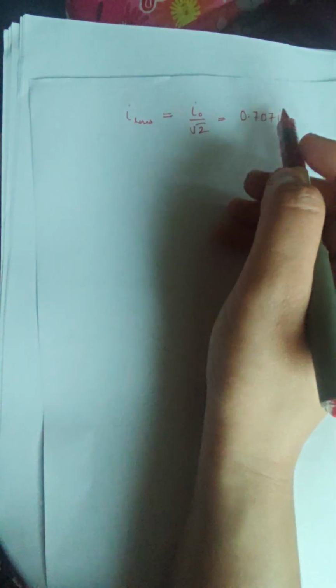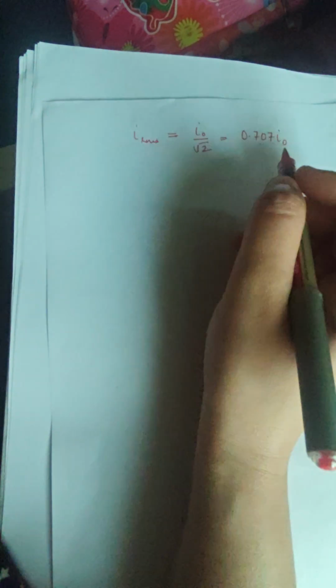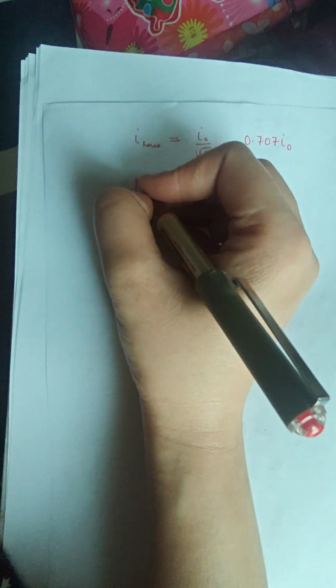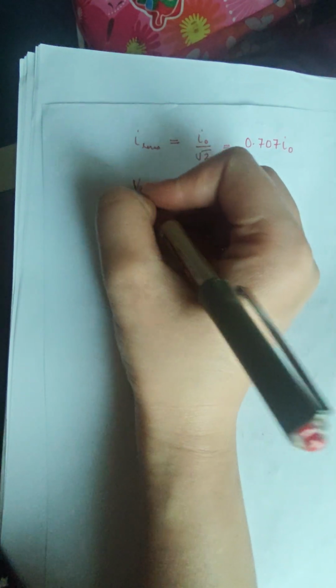So, hello everybody. In the previous video, we talked about the RMS values of current. So, IRMS was equal to I naught upon root 2, that is the peak value upon root 2, which is 0.707 I naught. Last video में मैंने गलती से 0.707 की जगह 0.63 नोट किया था, so please don't mind. Then similarly, VRMS is equal to V naught upon root 2, again the peak value of voltage upon root 2, which is 0.707 V naught.